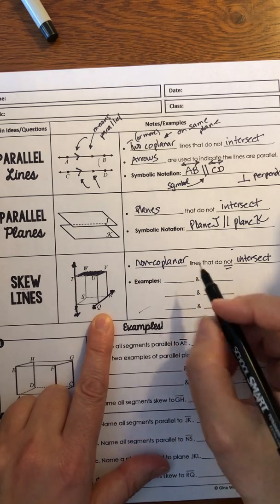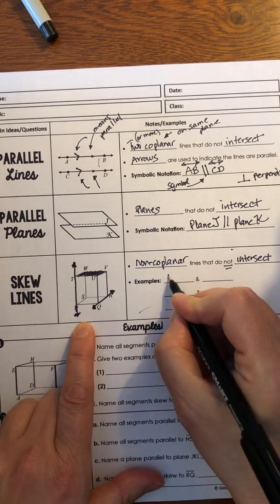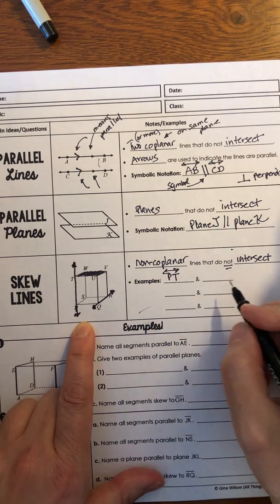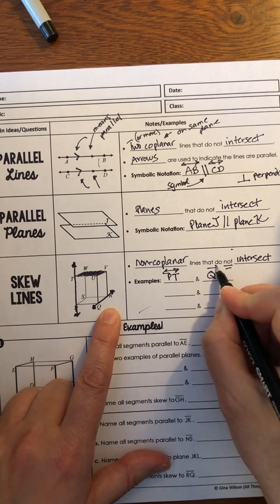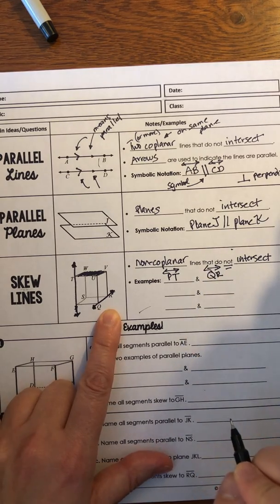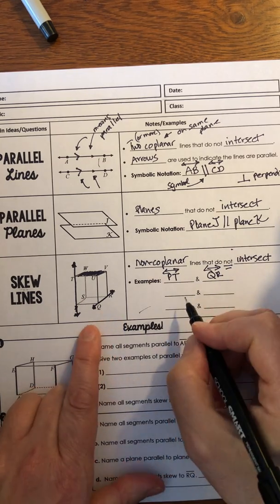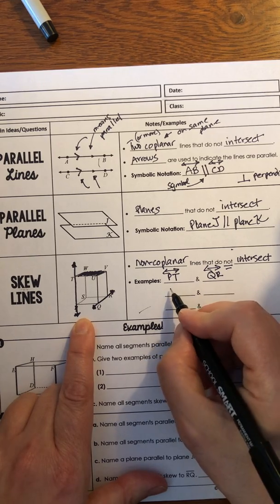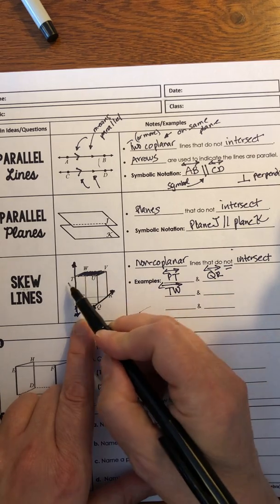So a couple of examples. The two that we had already identified, line PT and line QR. Those are examples of skew lines. Here's another example. How about T to W? Find T to W, there it is.